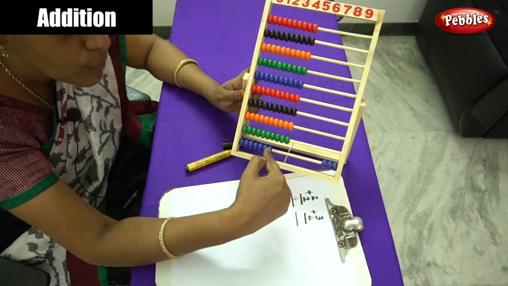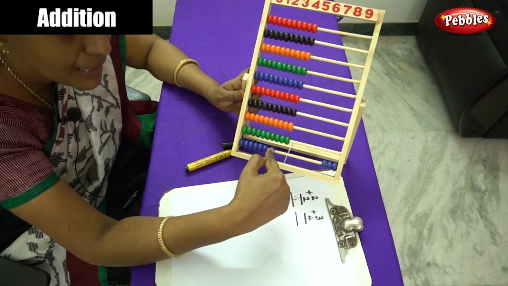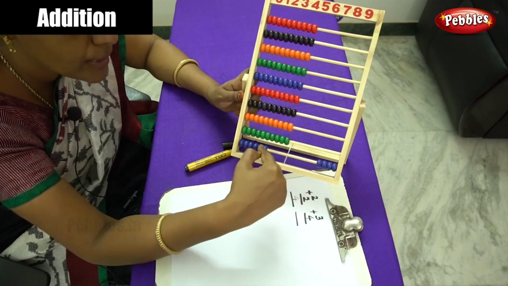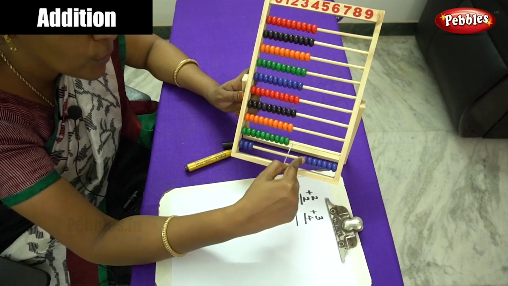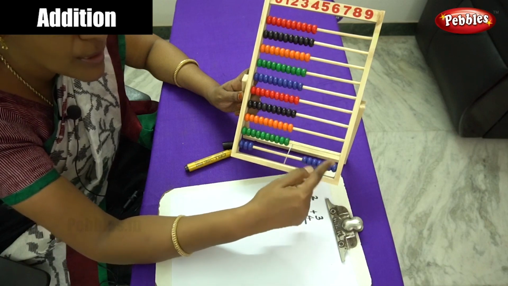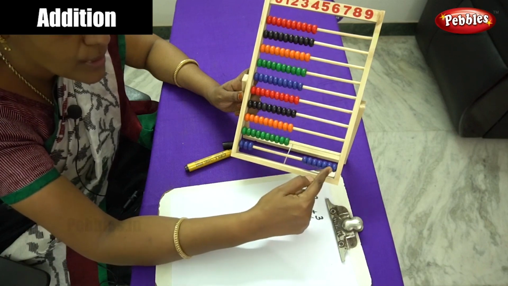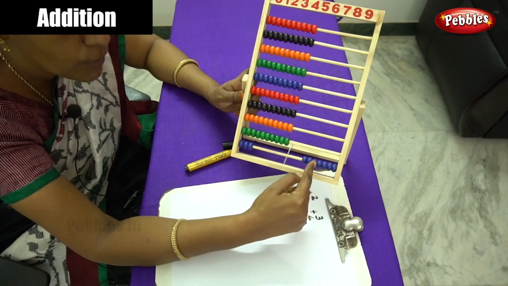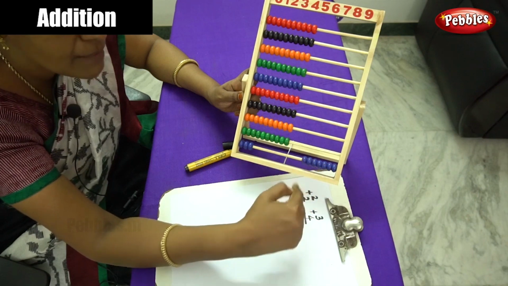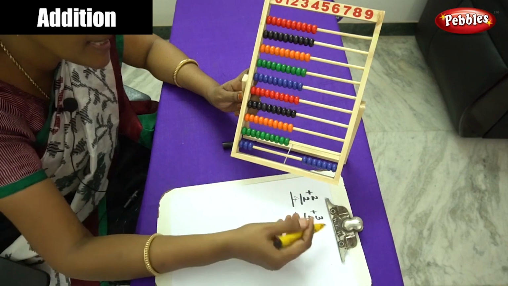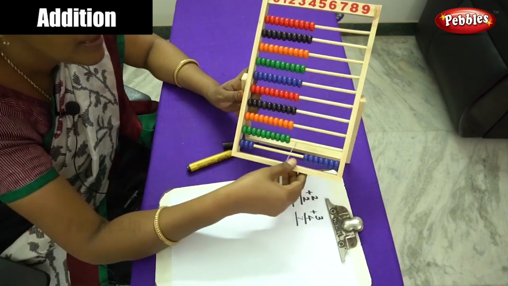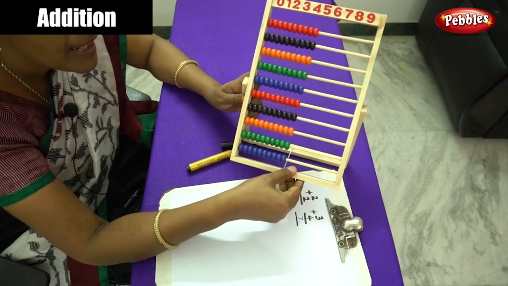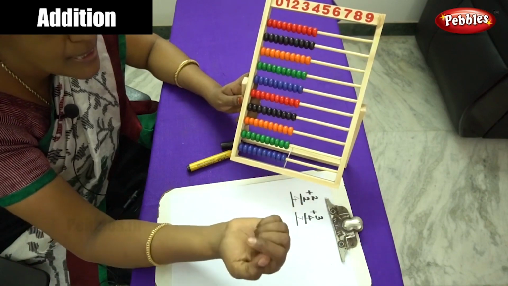So by moving 4 beads again. So 1, 2, 3, 4. Now count the total number. 1, 2, 3, 4, 5, 6, 7. So answer is 7. Come back to the 0 position and next move on to the next sum.